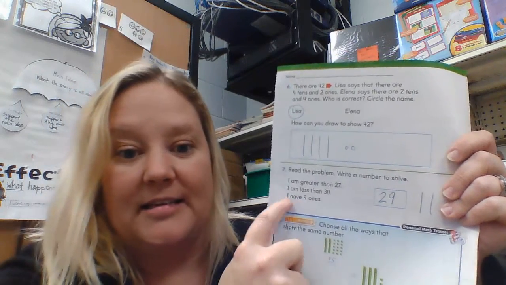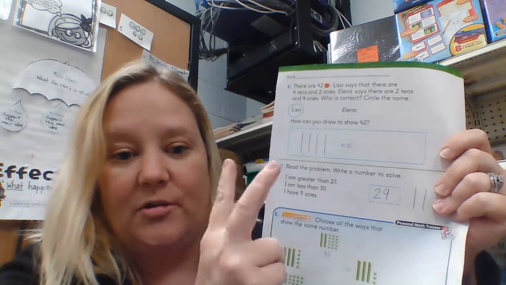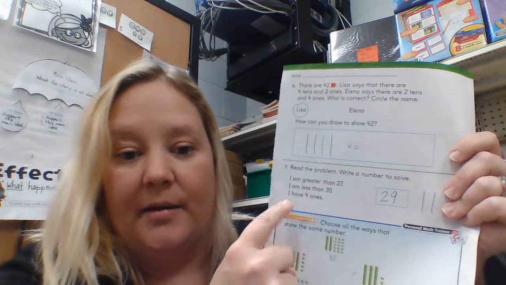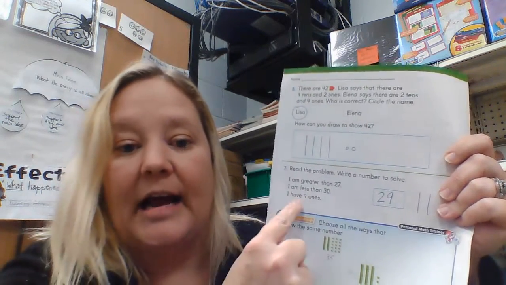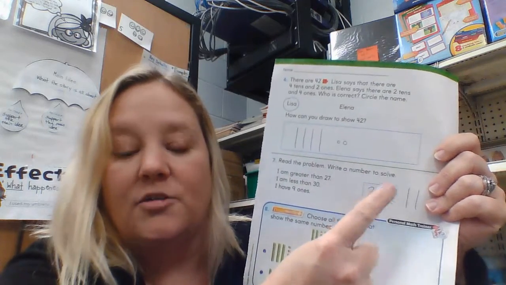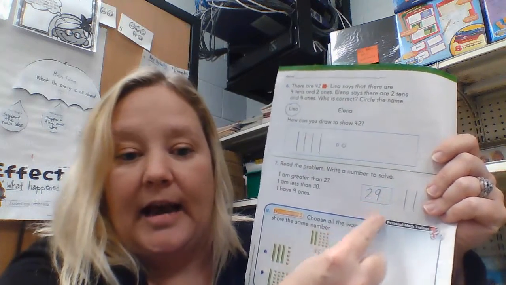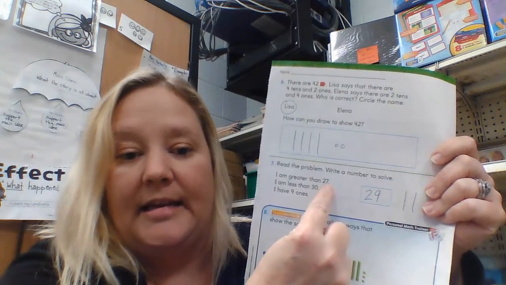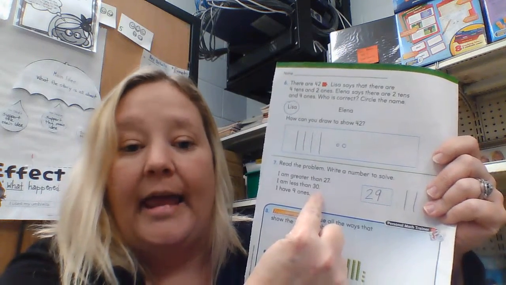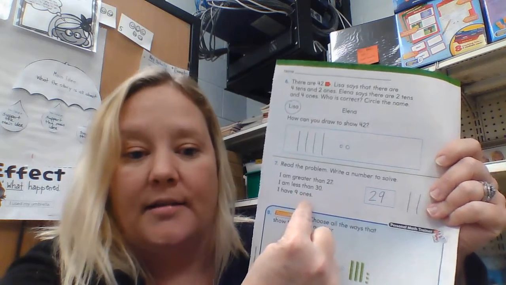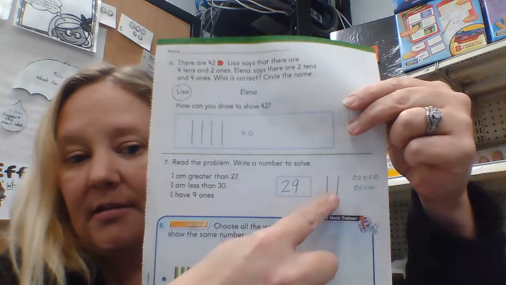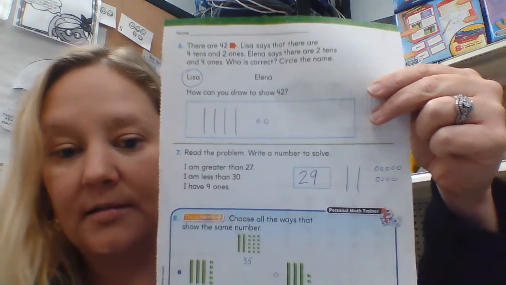Oh, so that's the deciding factor right there, because there are 2 numbers it could be. It could be 28 or it could be 29. But because that last clue said I have 9 ones, then you know that it is 29. 29 is greater than 27, and 29 is less than 30. And 29 has 9 ones. So there it is, and I even drew a picture to show it. 2 tens, 9 ones, 29.